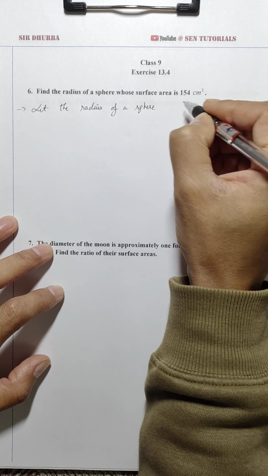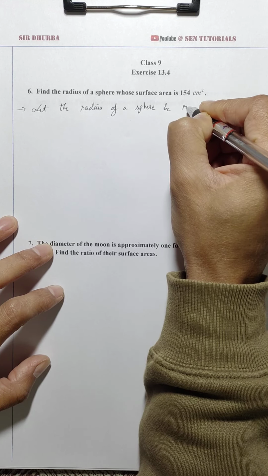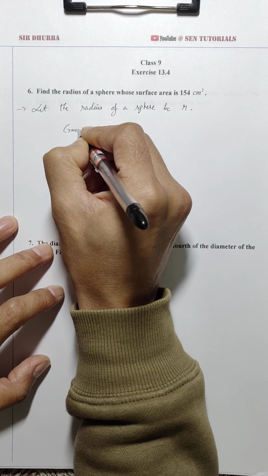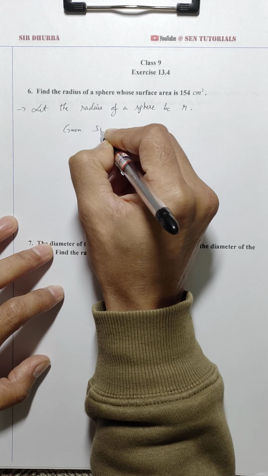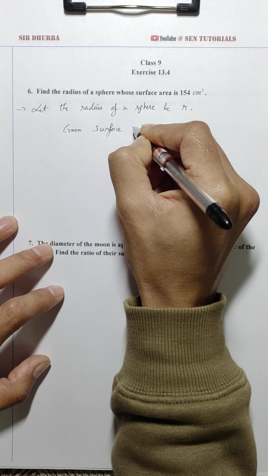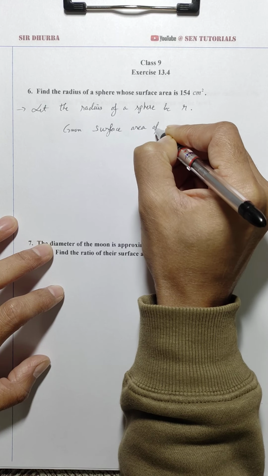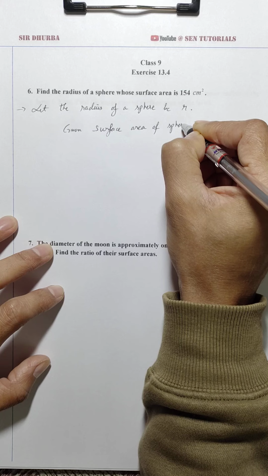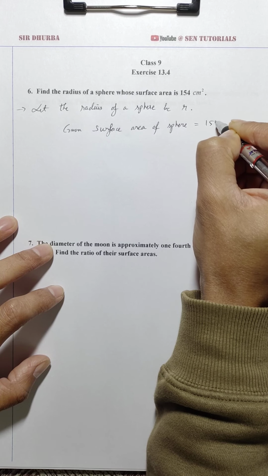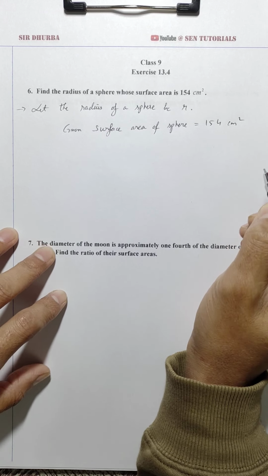Let the radius of a sphere be r. So what is given is the surface area of the sphere is 154 centimeter square.